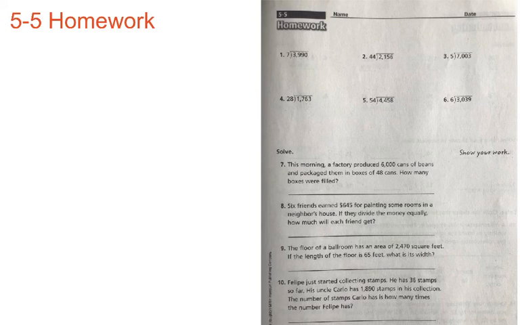Today we're working on Unit 5, Lesson 5 homework, and this is a division review, and it's a pretty short assignment. You've got 10 problems today, but you are dividing using single-digit divisors and two-digit divisors. Let's go ahead and practice one of each.